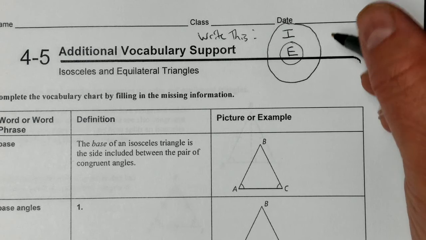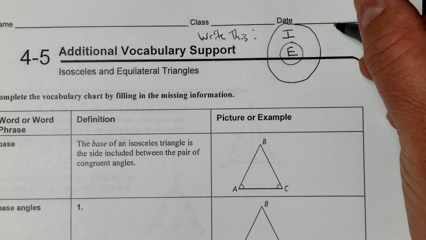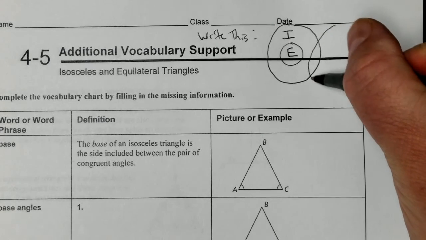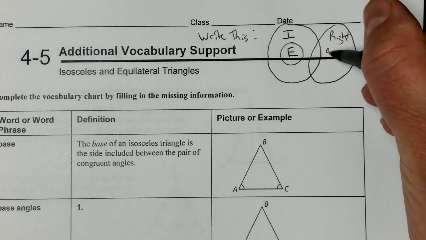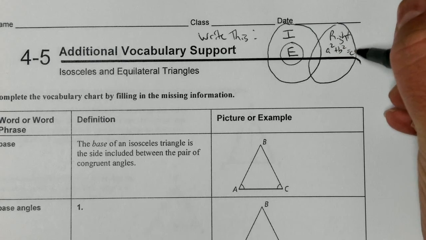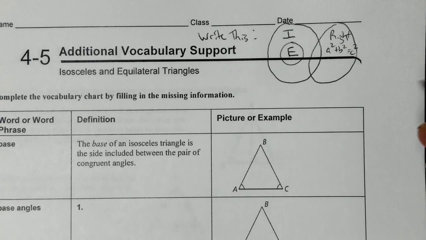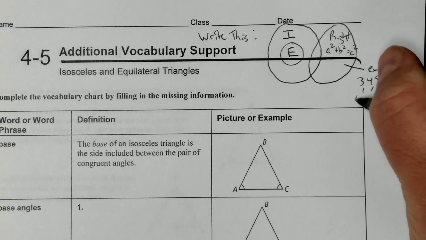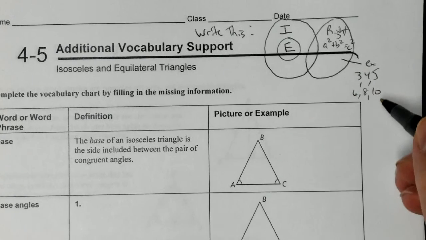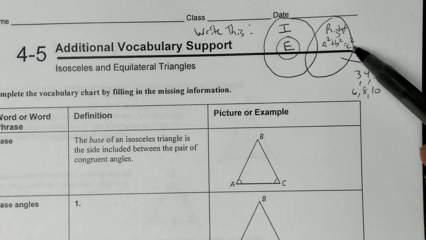Then over here we're going to have our right angles and right triangles, where you'd have a squared plus b squared equals c squared. So for example, 3, 4, 5, 6, 8, 10, anything where the Pythagorean theorem holds.